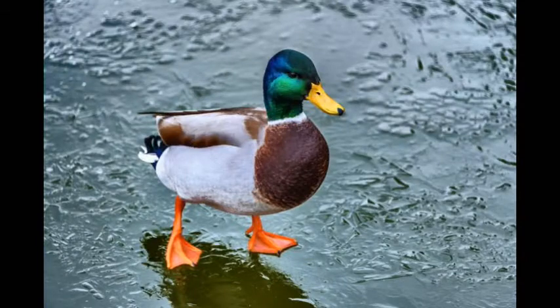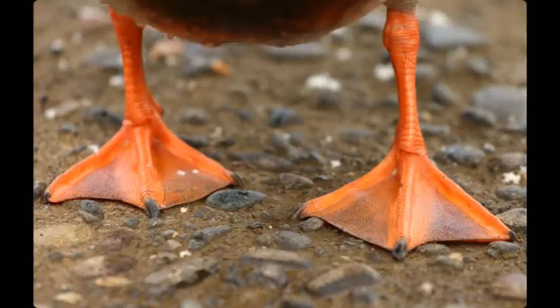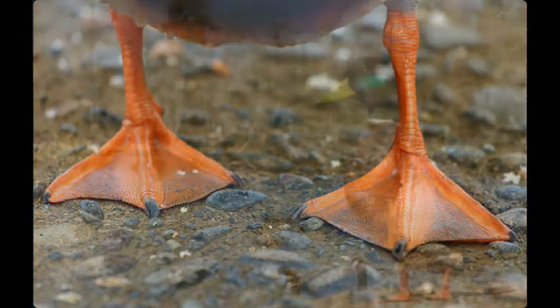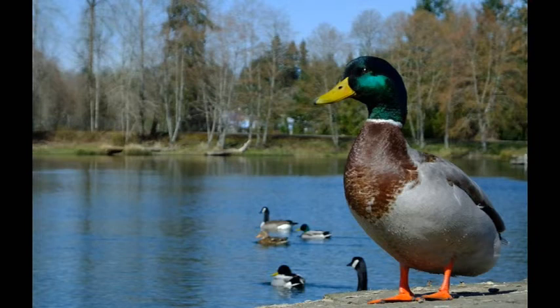So take a look at my cute little duck right here. We see it in its habitat, and I want you to focus on the bottom portion of this duck, particularly its webbed feet. Now, if you don't already know why a duck's feet are webbed and look like this, well, those webbed feet help that duck do some important things.